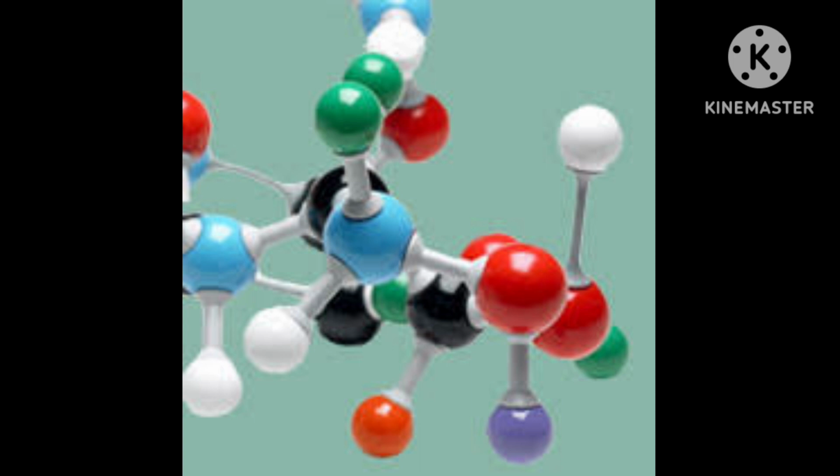This process is called hybridization, and the orbitals are called hybridized orbitals. If one s and one p orbital mix, then they will form sp orbitals.